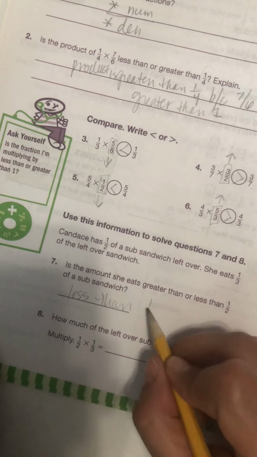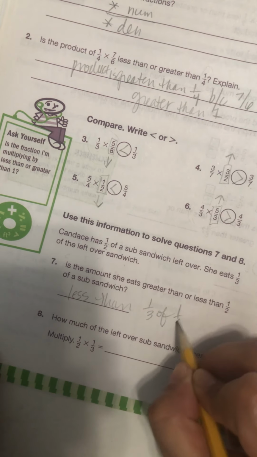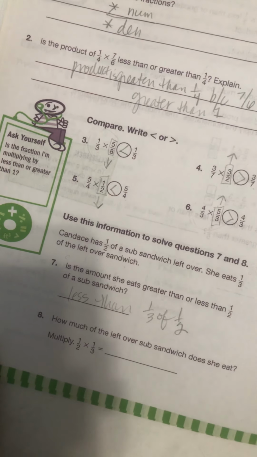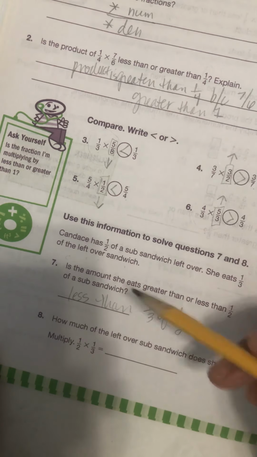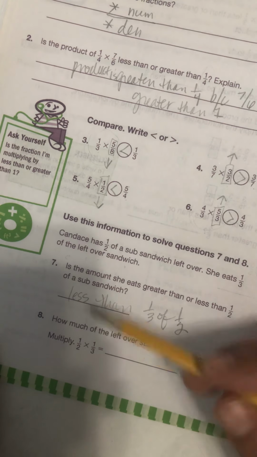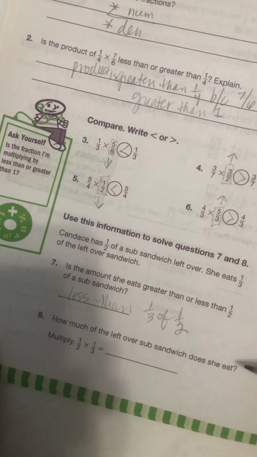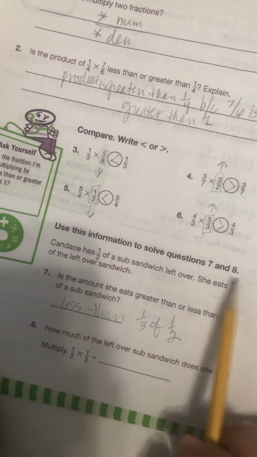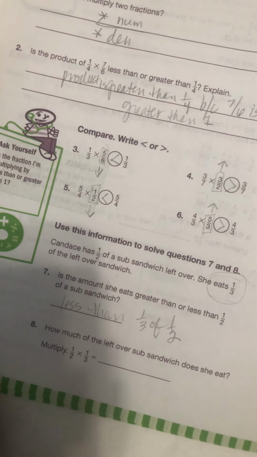How much of the leftover sandwich does she eat? Now, this can get confusing because you can be like, well, she ate 1/3. No, she did not eat 1/3 of the sandwich. How much of the leftover sub sandwich does she eat? So she eats 1/3 of what's left over, and this should actually be how much of the whole sub does she eat? She actually eats 1/6 of the whole sub.